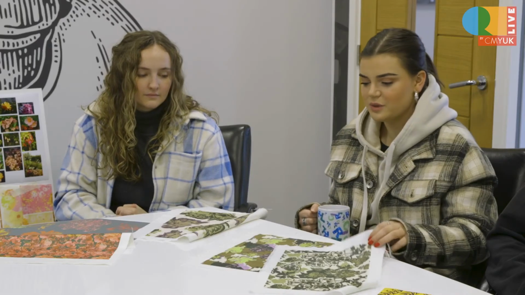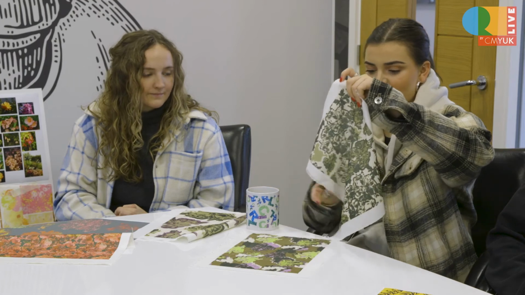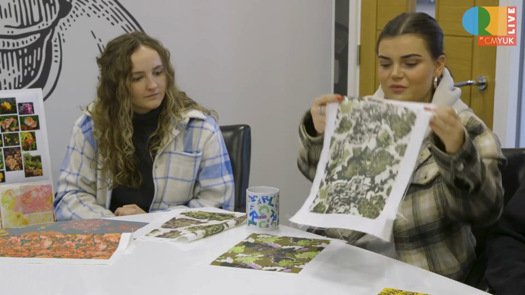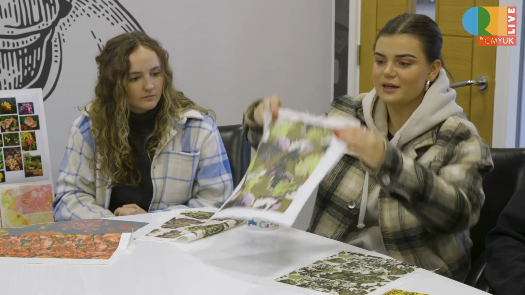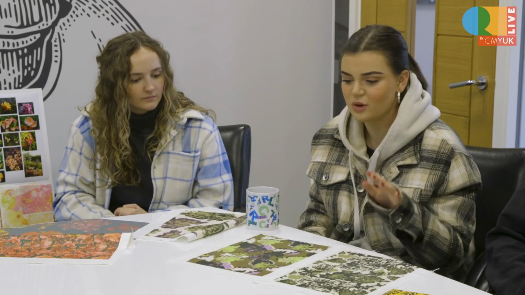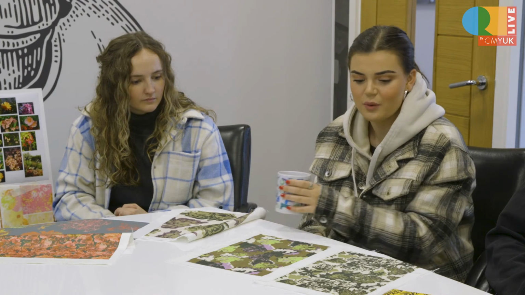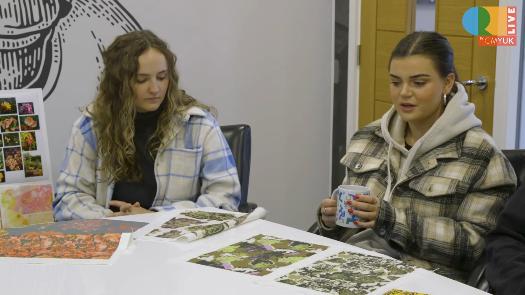But I did start the week by making these samples of little repeat patterns, but I found that they were too busy and too kind of overcrowded by too much stuff in the foreground and not enough depth. So I'm going to try and simplify them and kind of edit my colour palette a bit better to give it more contrast.